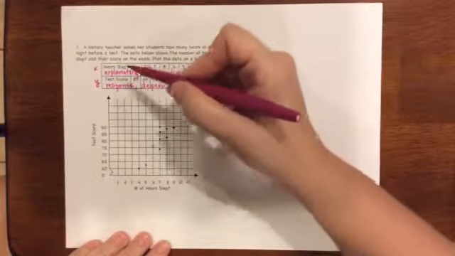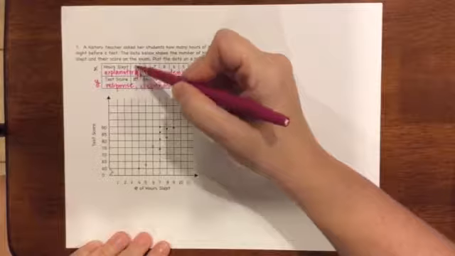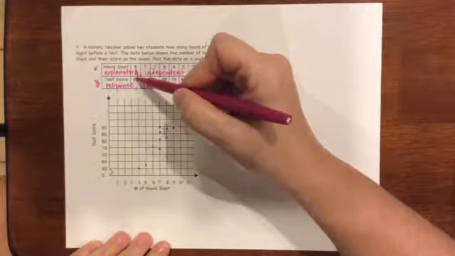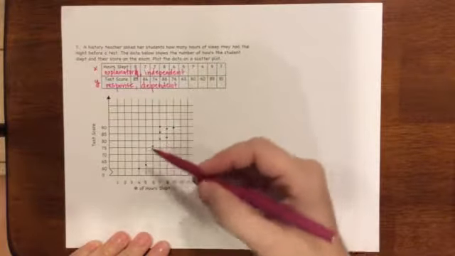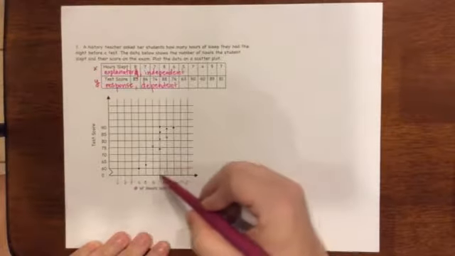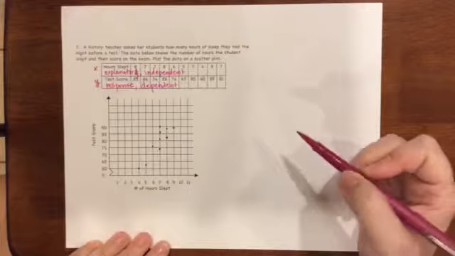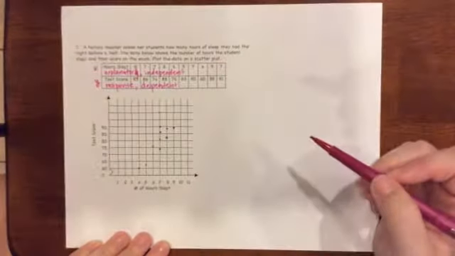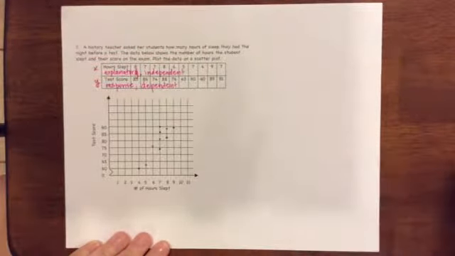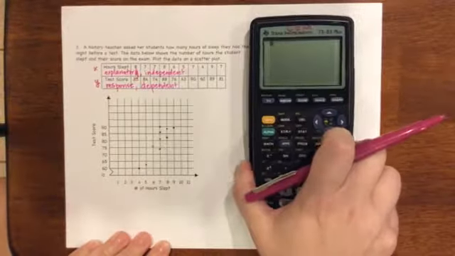And we're going to graph these as if they were ordered pairs. So this first student got 8 hours of sleep and got an 83 on the test. I already drew it out for you, but let me just show you how to do this. So he got 8 hours of sleep and he got an 83 on the test. And you're going to do that until you plot all of them.